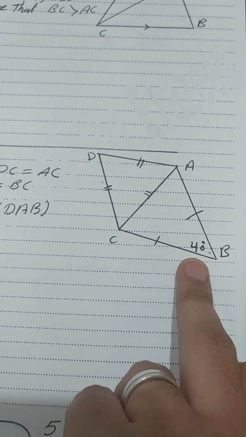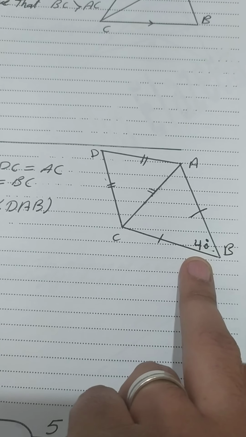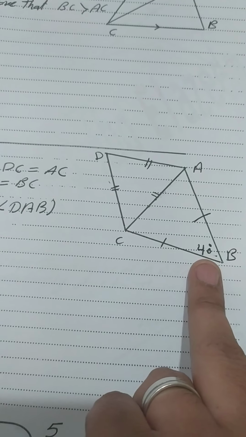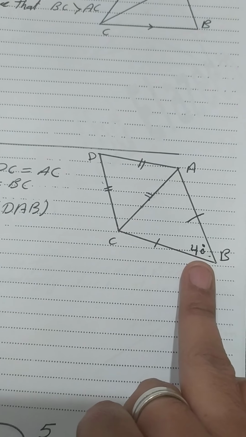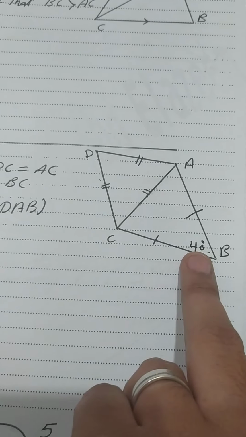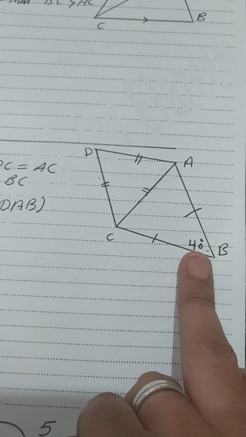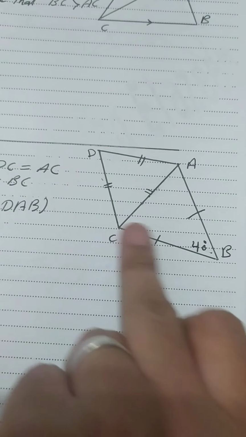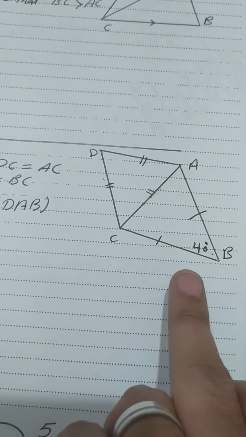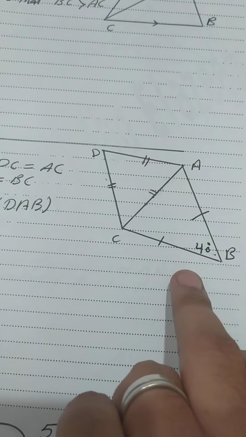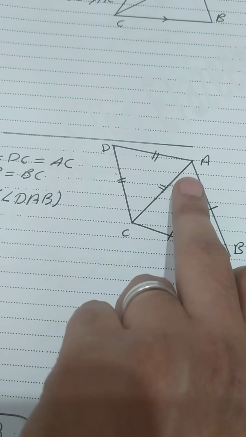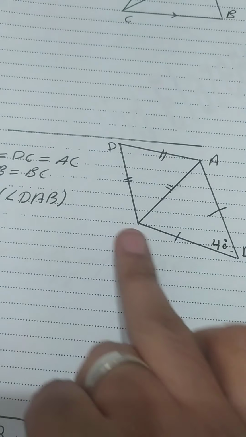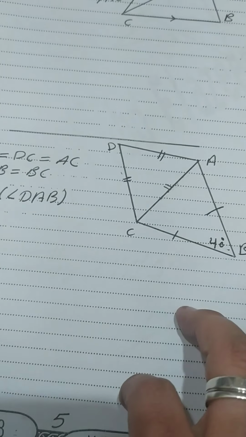How to get the base angles of the isosceles triangle, BAC and BCA? To get the measure of the base angles, we subtract 40 from 180 and divide the result by 2. Then measure angle BAC equals measure angle BCA equals (180 minus 40) divided by 2 equals 70.